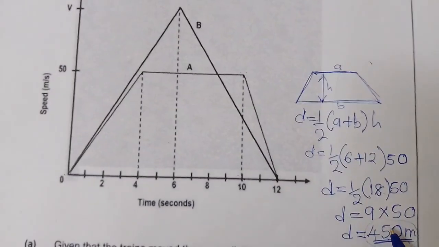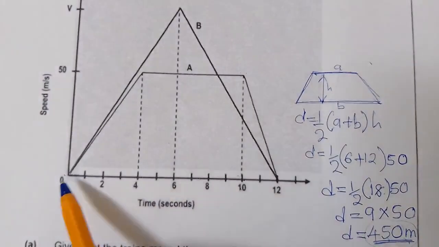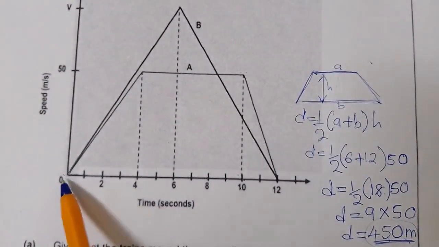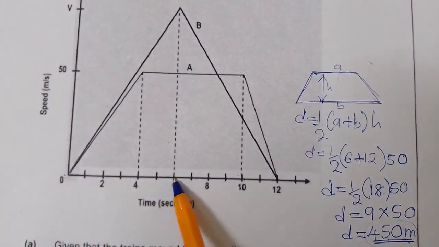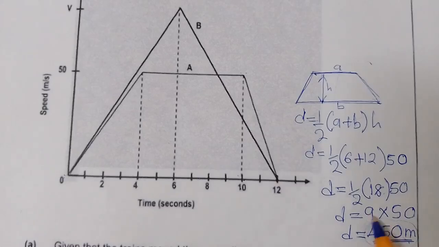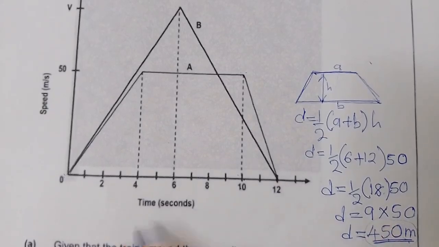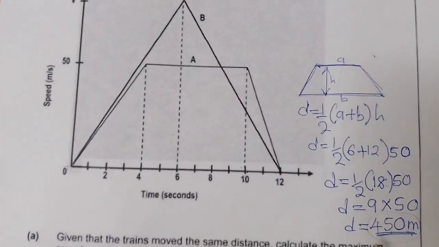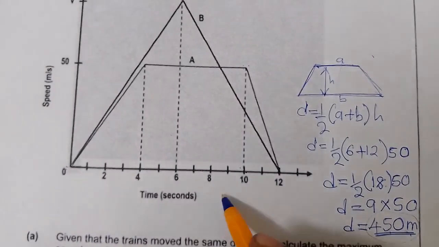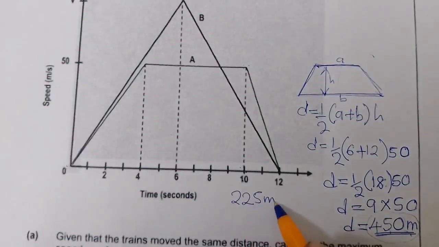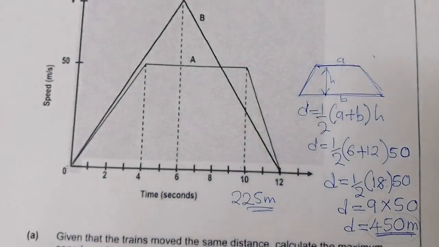The reason why I've seen that these are equal is from here to there, 6, and from here to there, 6. So the 450 here is for these 2. You divide this by 2 and you get 225 meters.